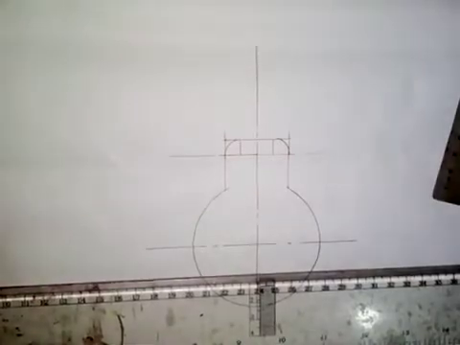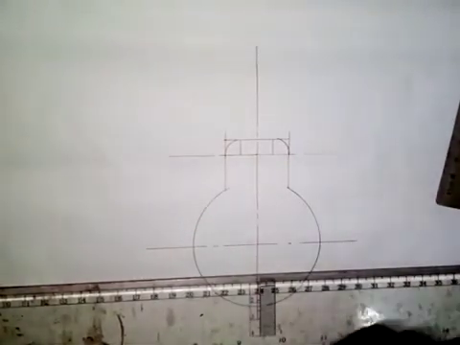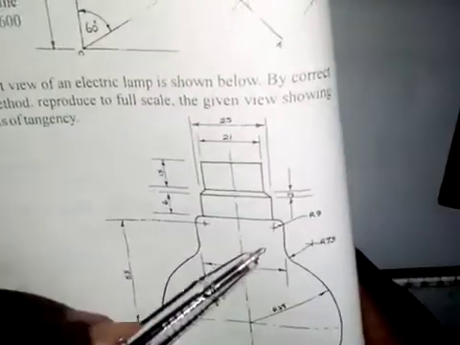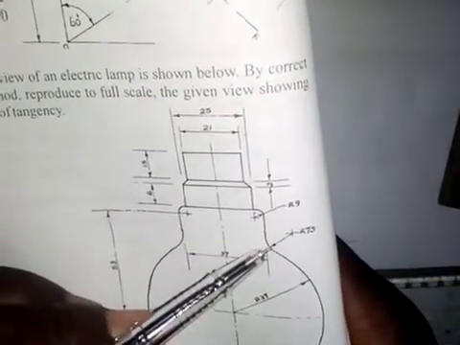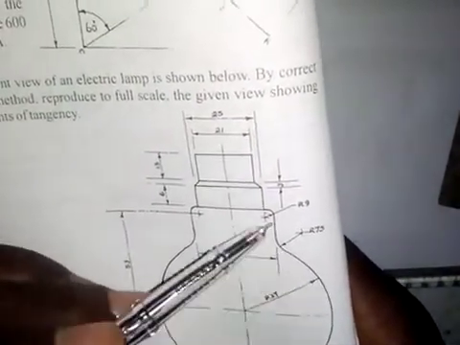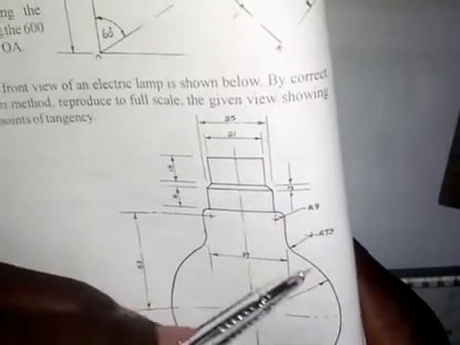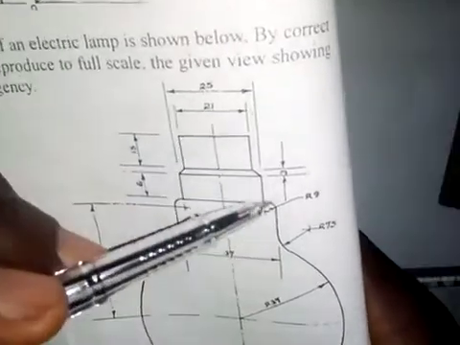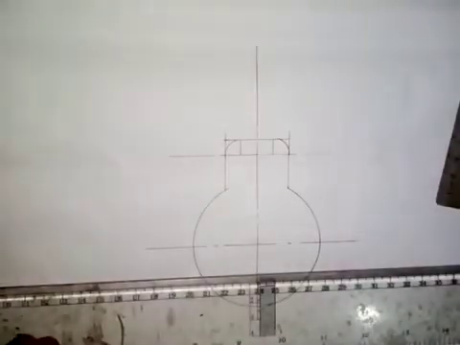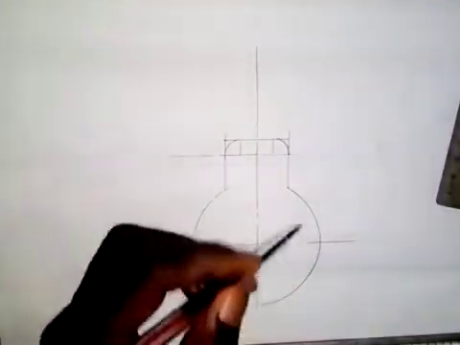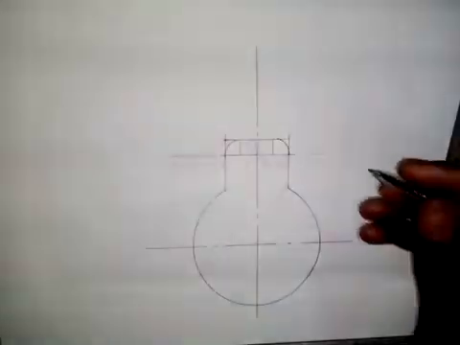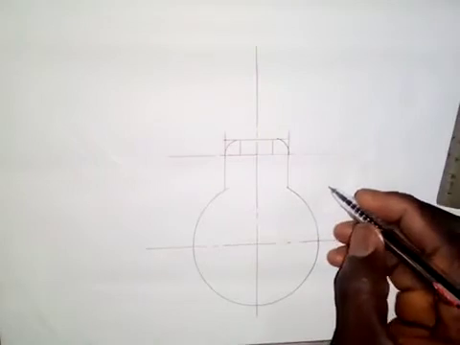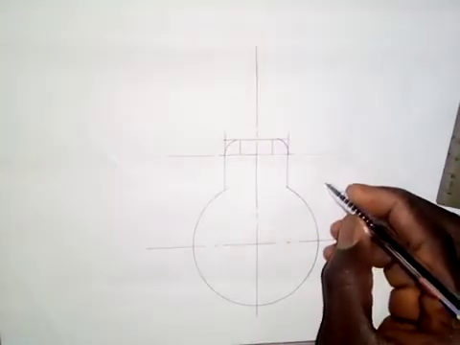The next thing I'm going to do is draw this arc here that connects this straight line and this arc together. The radius of this arc is 75 millimeters and the radius of this arc is 9 millimeters, so I need to do a simple calculation. Don't forget that the radius of this arc is 37 millimeters. So I'm going to write the calculation here. First of all, I have RA.